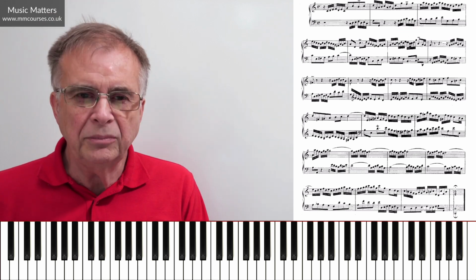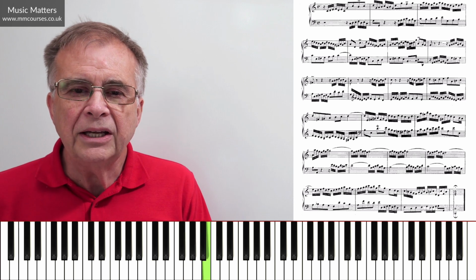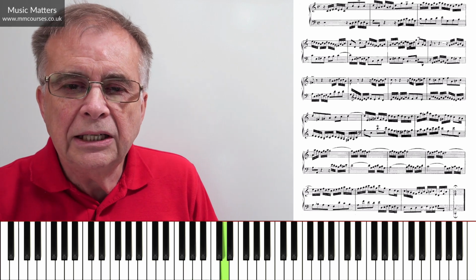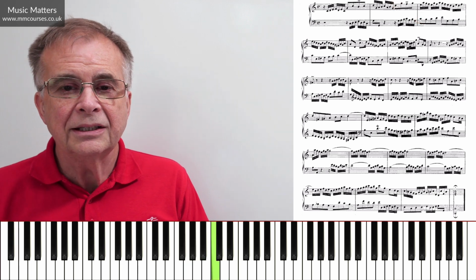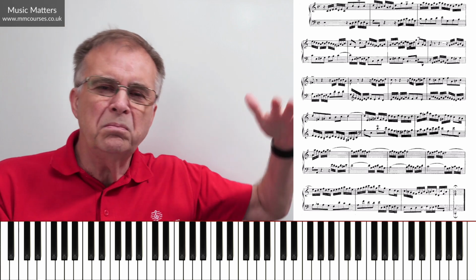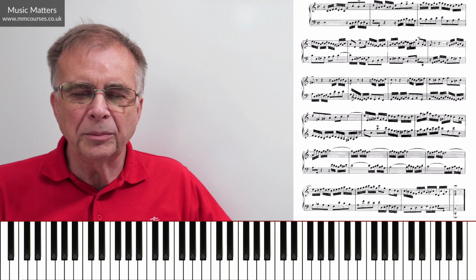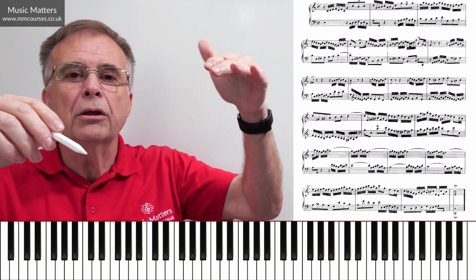Well, it does the same thing. It copies the right hand figure up a fifth. But instead of going up to D at this point, which is what happened there, he does this, and this time goes to C. That's because he doesn't want to modulate to G major, the dominant key. He just wants to present this original figure at the dominant.